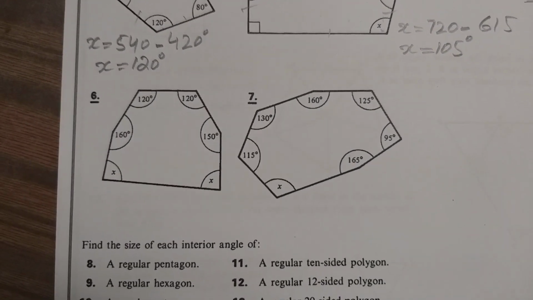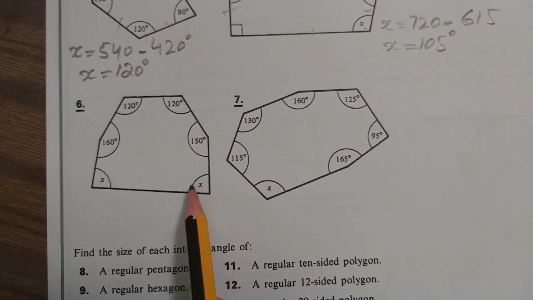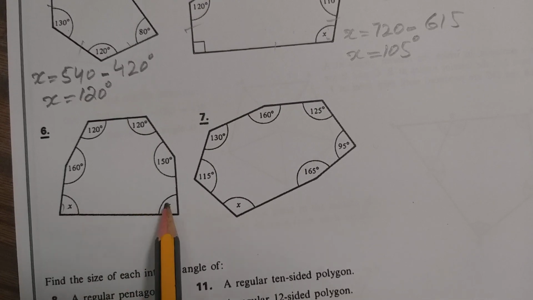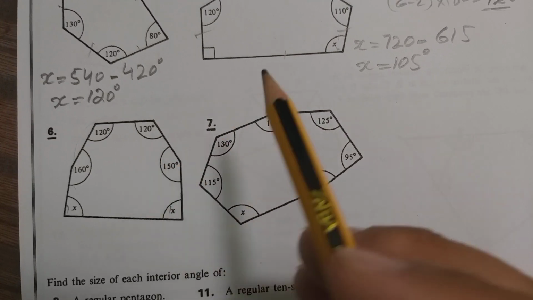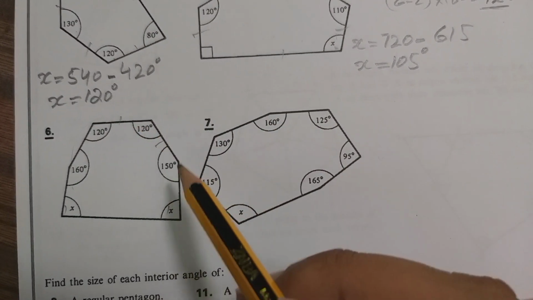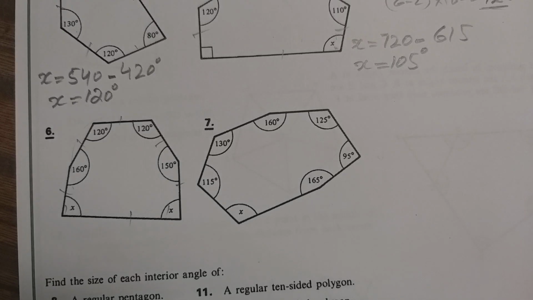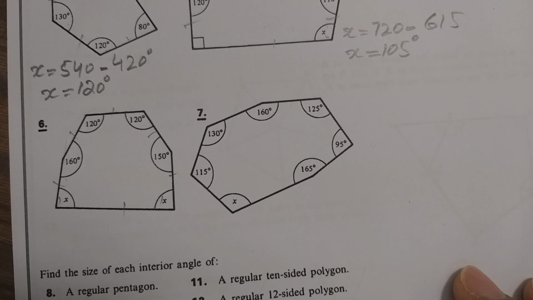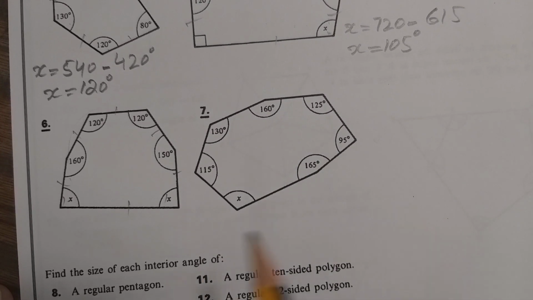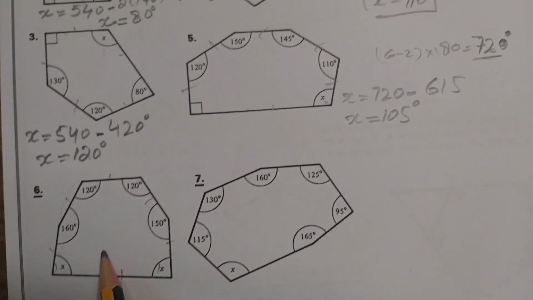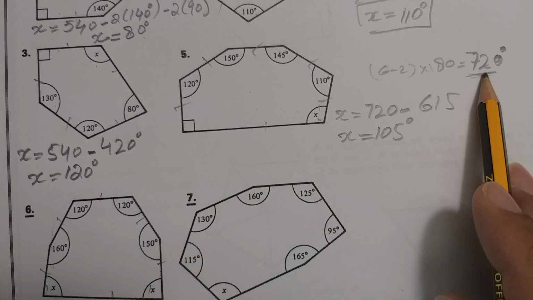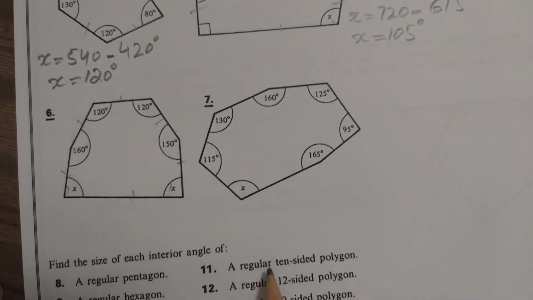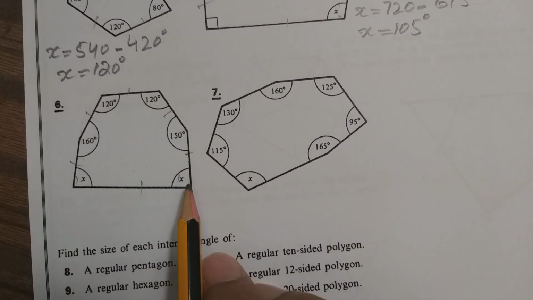In the next question, again we need to find the x value, but here we are given two x values. So 1x plus 1x equals 2x. When we add all the numbers, how much should the total be? The number of sides, 1, 2, 3, 4, 5, 6, tells us which polygon this is, and then we need to find the sum of the polygon. As in the previous question, this is also a 6-sided figure, which gave us the total 720. It means hexagon.